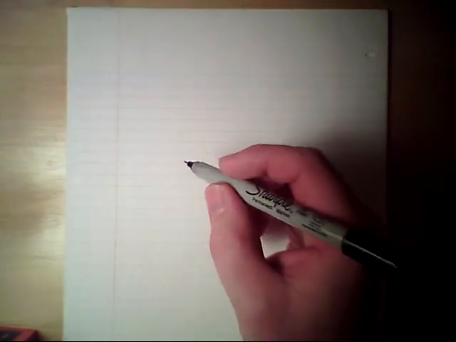Algebra 2. Long time no see. We're going to start this week on simplifying radicals, or as I like to call it, hacking square roots to pieces. So this is the first worksheet I handed out today.